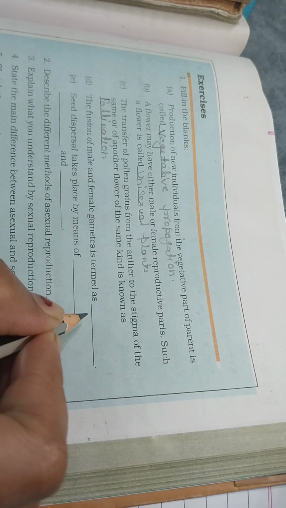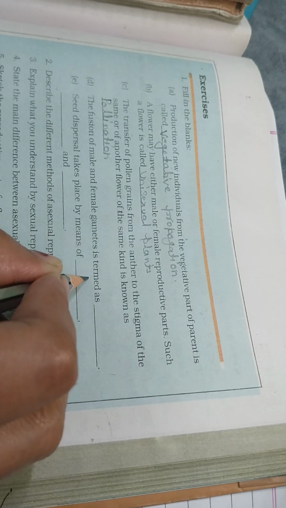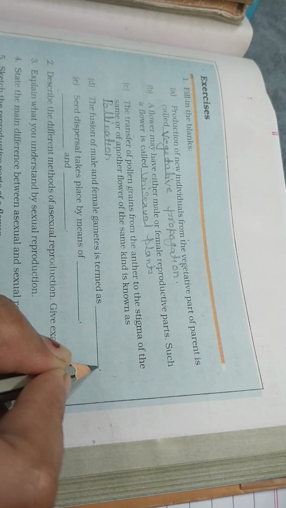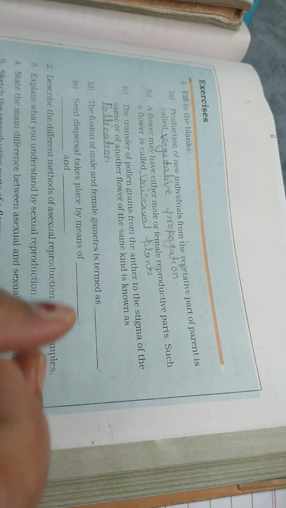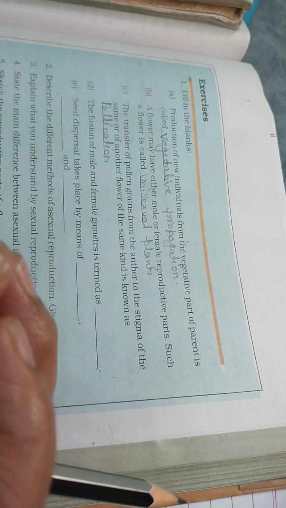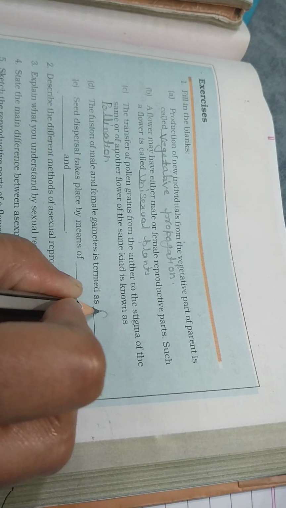Now D. The fusion of male and female gametes is termed as fertilization. When male and female gametes are fused with each other, then the process is called fertilization.